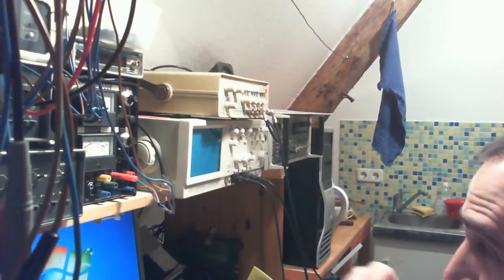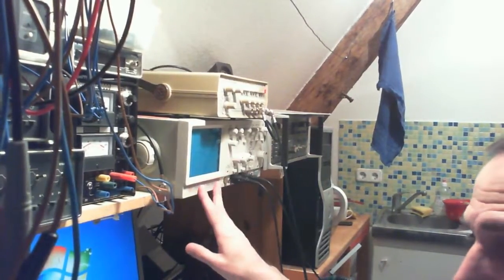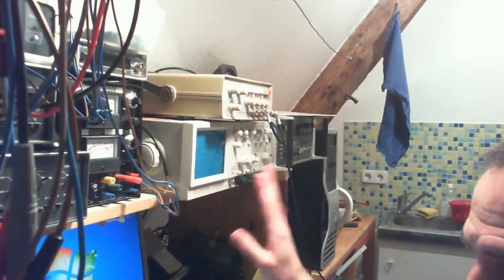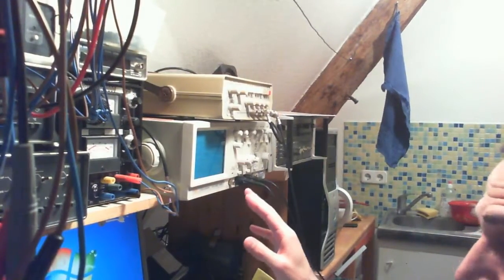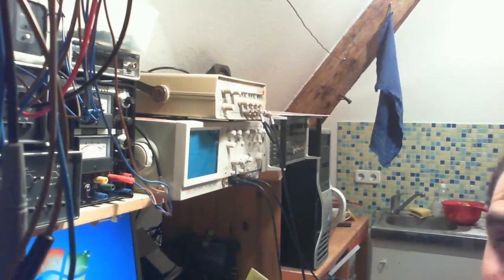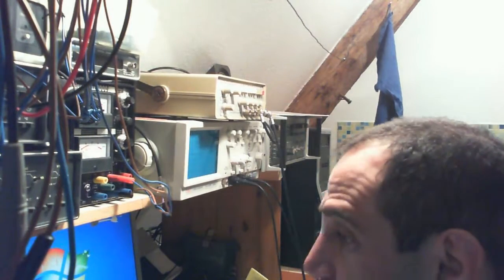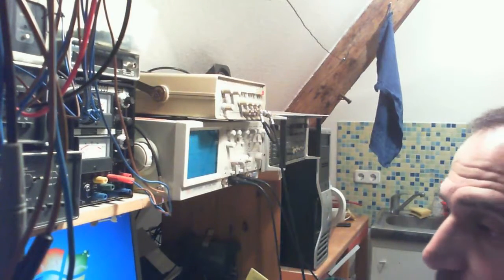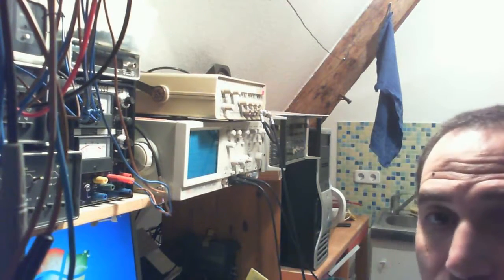This oscilloscope is not bad, it's okay, and it gives you good results 98% of the time, except for the time that it doesn't work or gets confused, in which case you have nothing to worry about, because you know that it's not working properly.